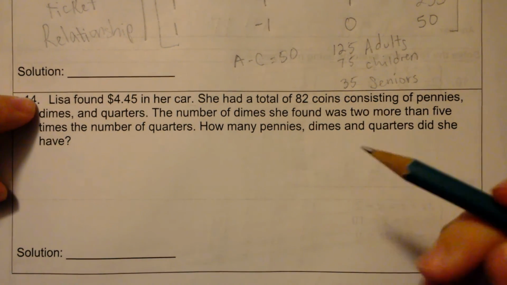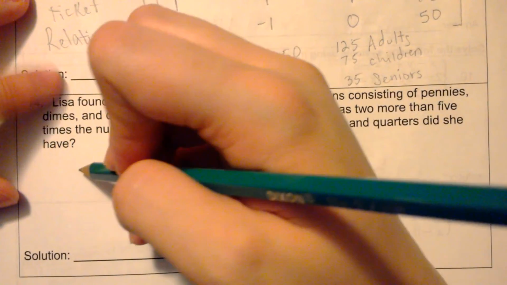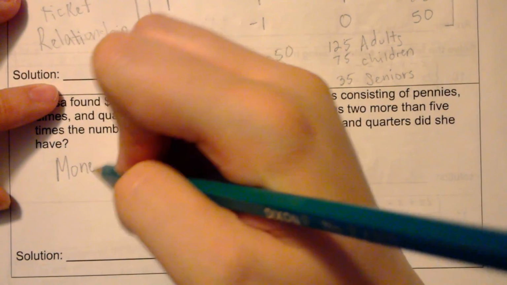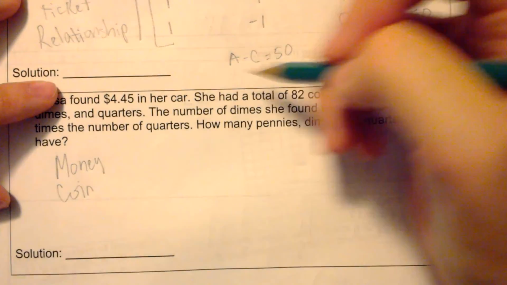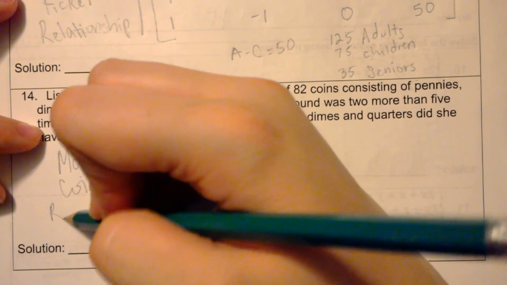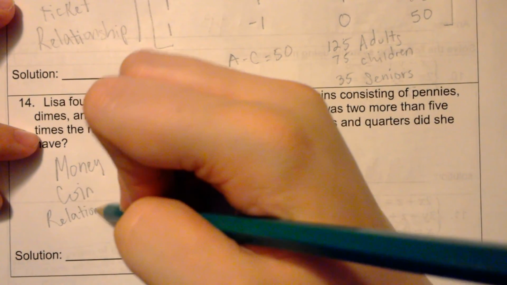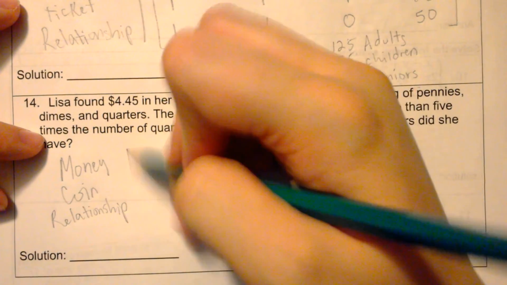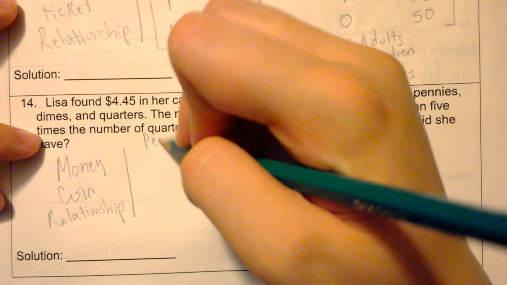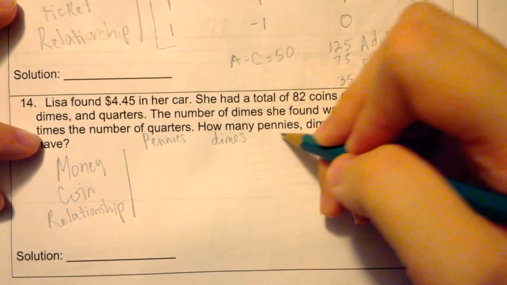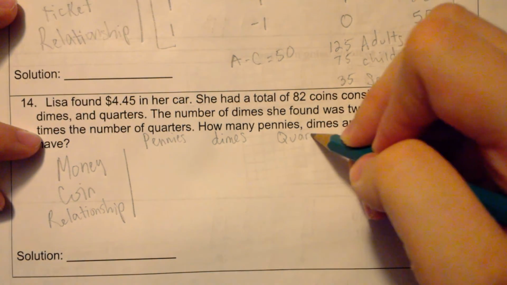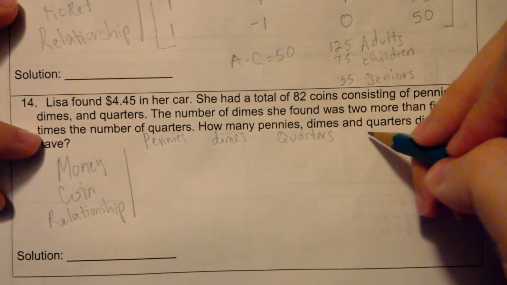So Lisa found some change in her car. So you have a money equation. You have a coin equation. Then you have a relationship. So you have pennies, dimes, quarters, and then you have total.